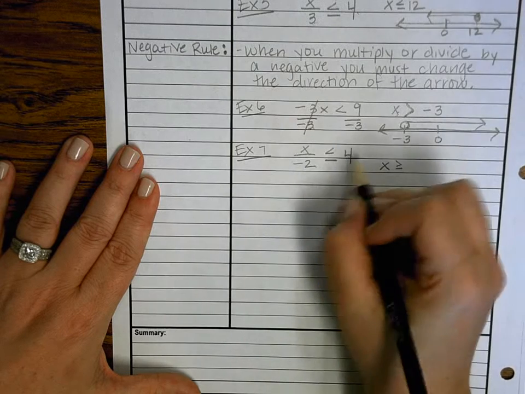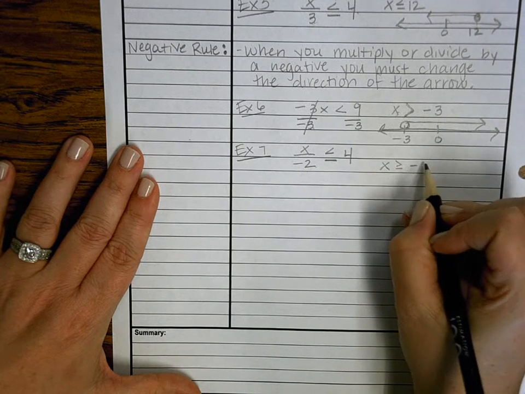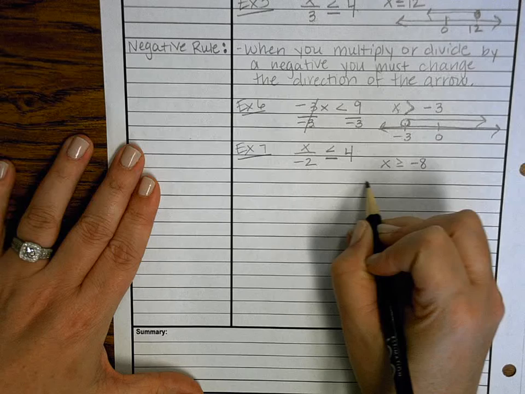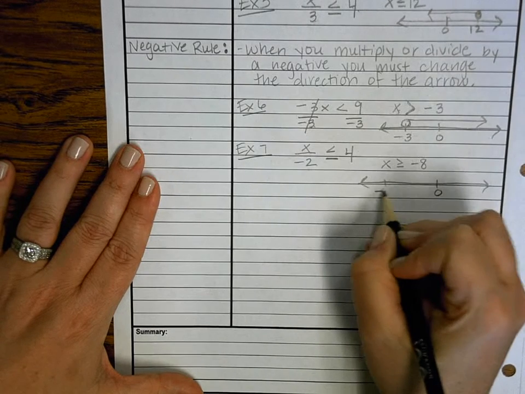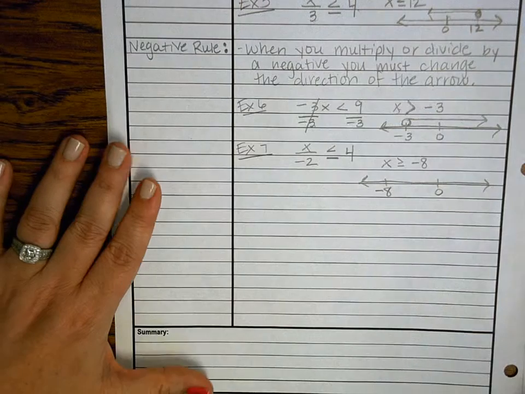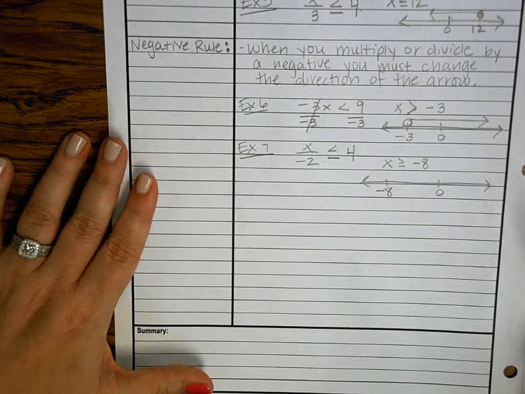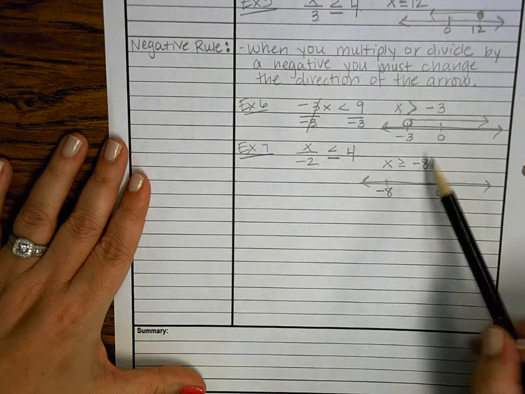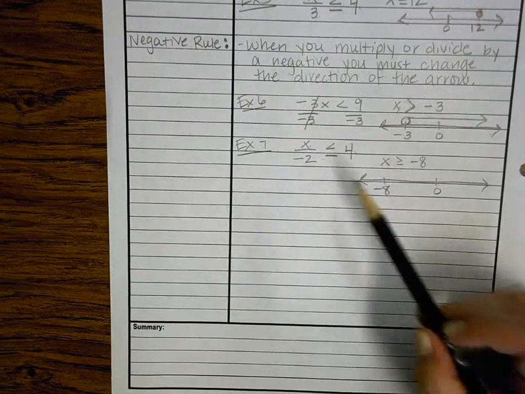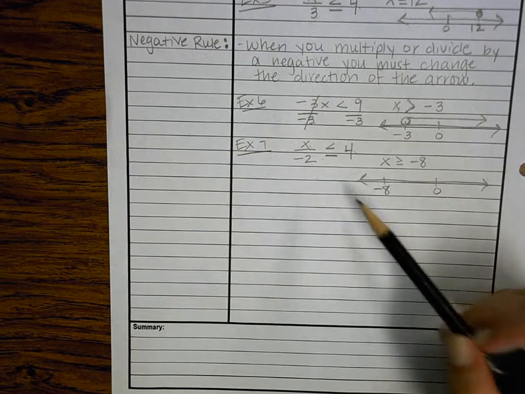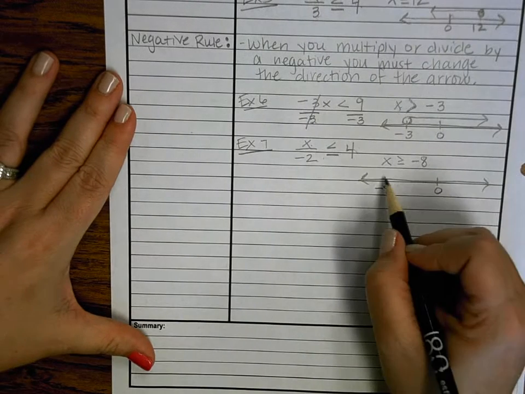So now I have negative 8. Let's graph it, with a 0 and a negative 8. Negative 2 times 4 is negative 8. You can check: put it back over here, you should get positive 4.